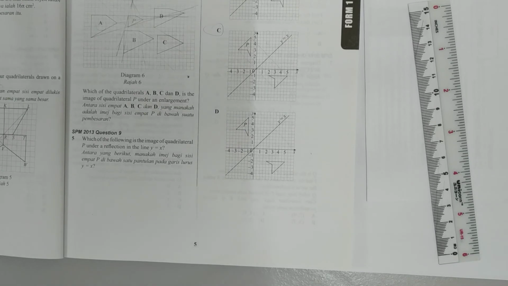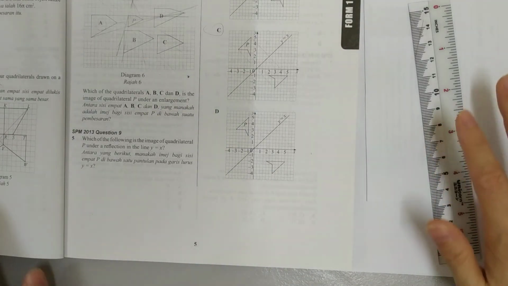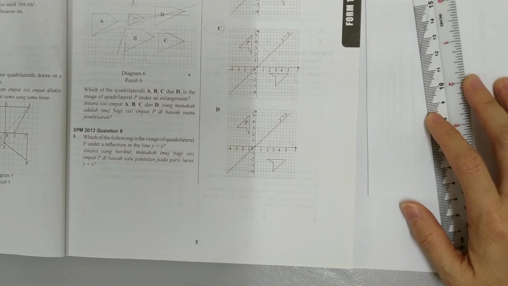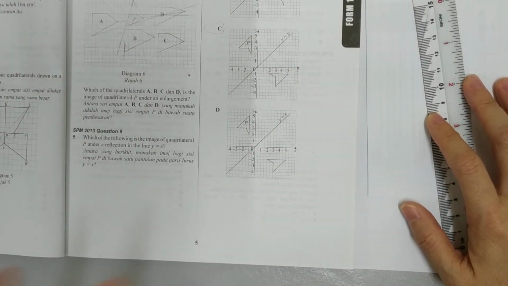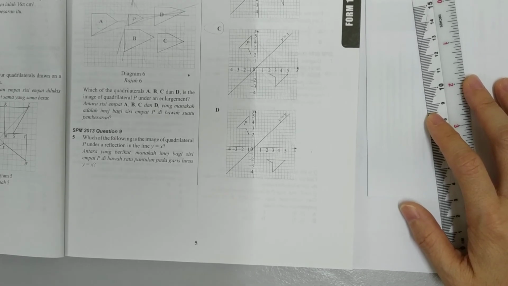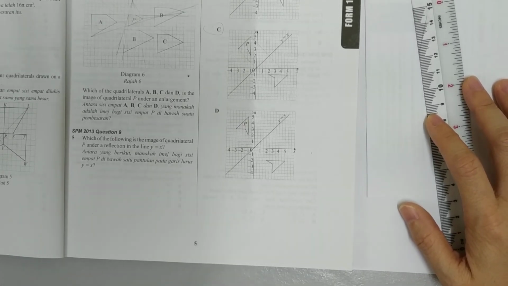So I hope you're able to understand. This is more of graphical than anything. It is more of seeing the picture and analyzing the pictures instead of calculation. So, that's the fun part about transformations.